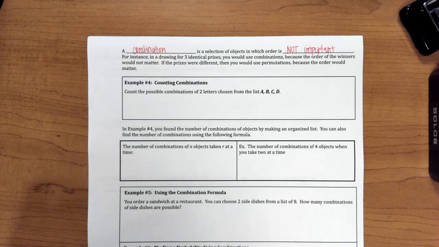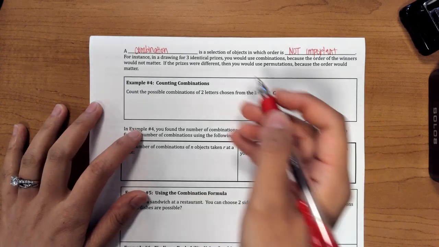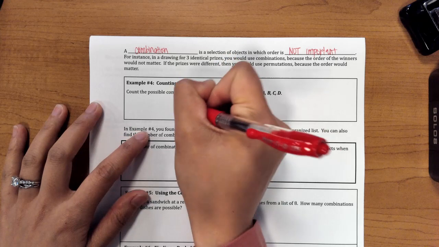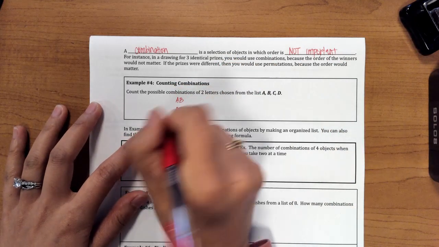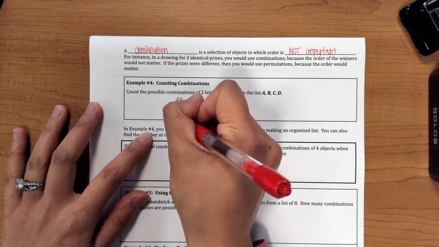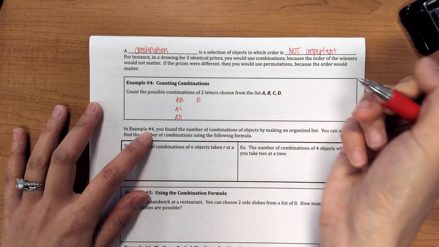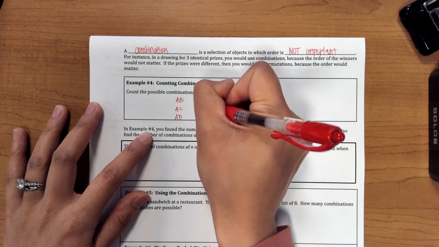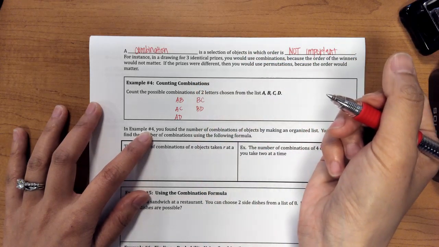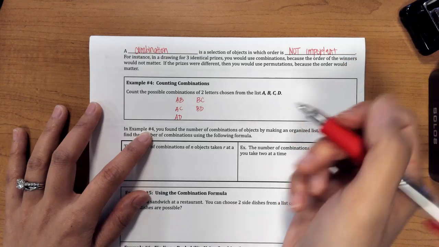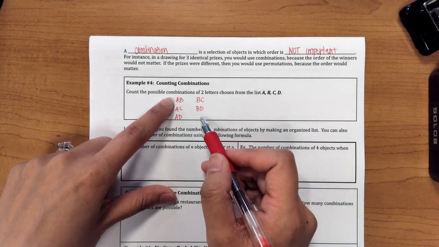So count the possible combinations of 2 letters chosen from the list A, B, C, and D. Okay, so if I'm choosing 2 letters, I can do A and B, A and C, A and D, right? And then I can do B and C, B and D, B and A repeats, right?